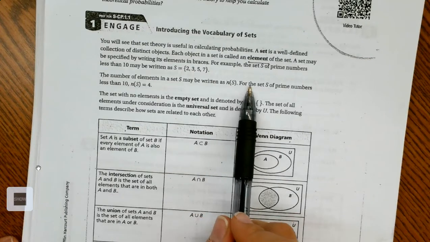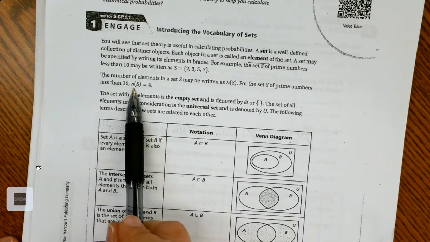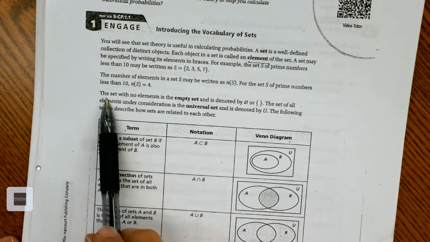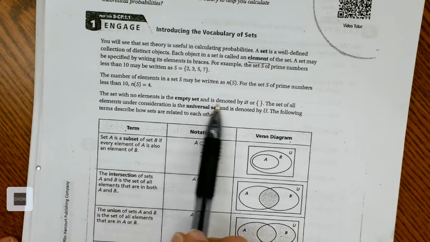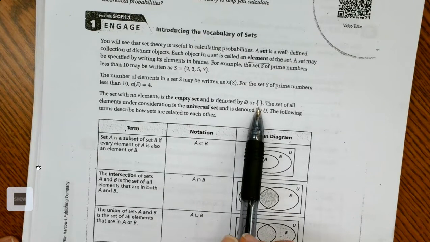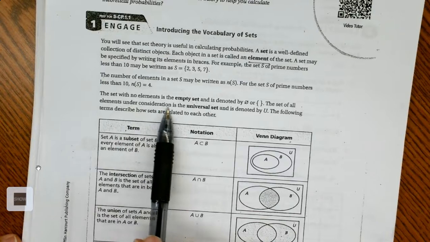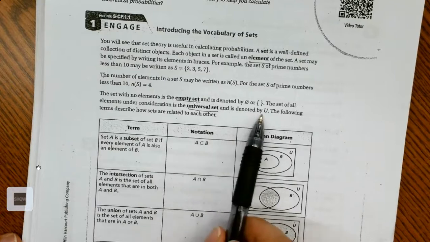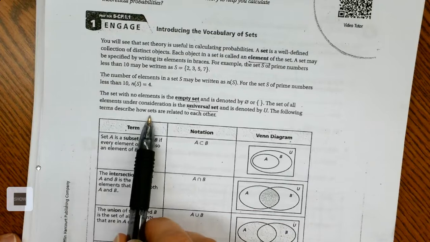The set S of prime numbers less than 10 has n(S) equal to 4. The set with no elements is an empty set and is denoted by a zero with a line through it, or empty braces. The set of all elements under consideration is the universal set and is denoted by U. The following terms describe how sets are related to each other.